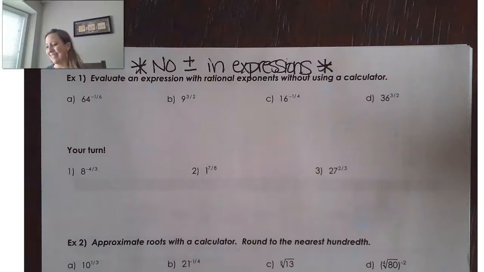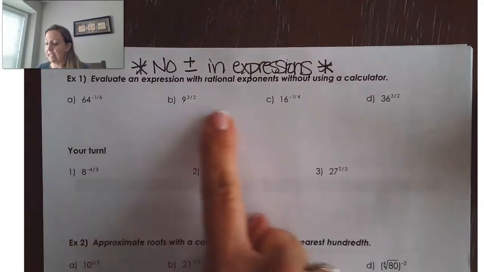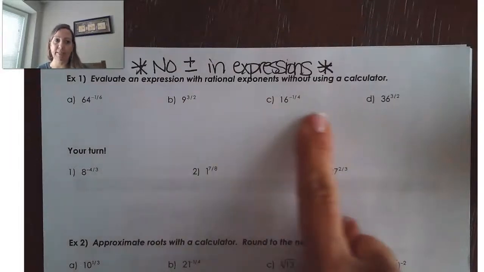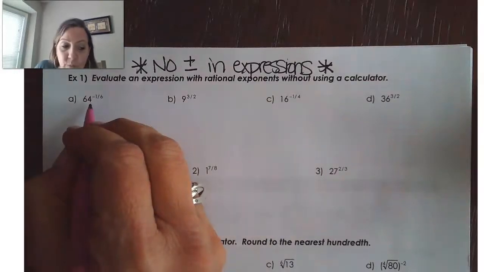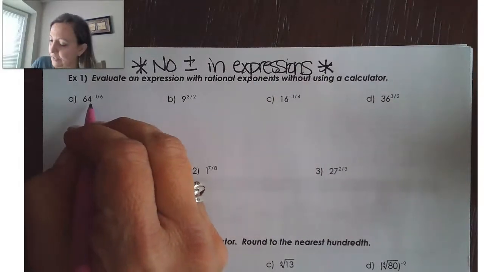If there was a plus or minus in front of it already, yes, but notice we're just evaluating these. We don't put the plus or minus in, okay? So let's look at 64 to the negative 1/6. Well, the first issue is that this is a negative exponent.